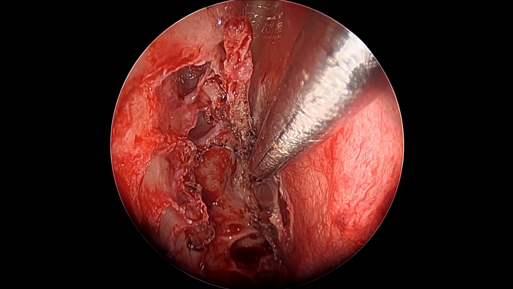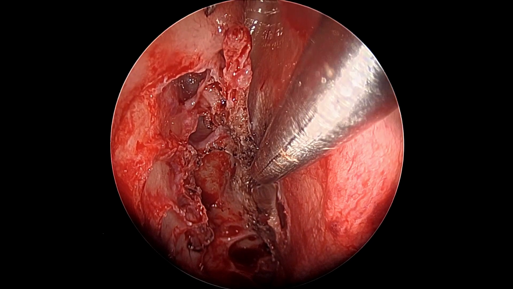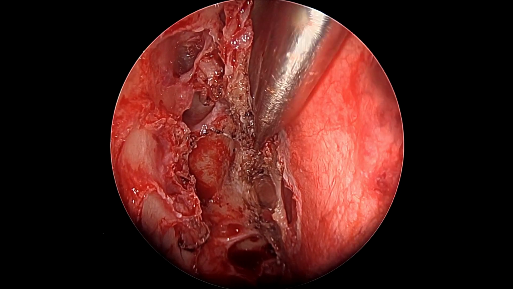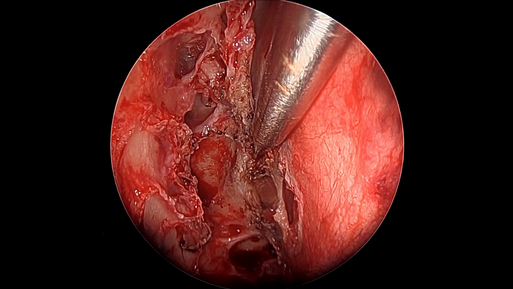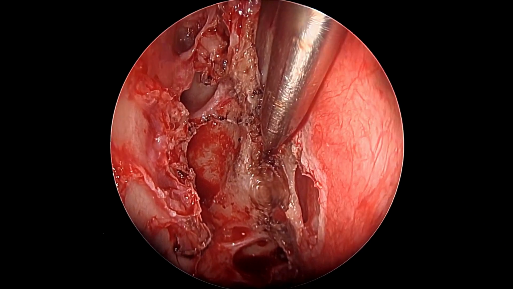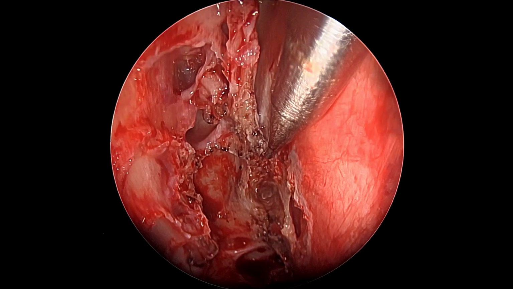This is our navigation probe pointing towards the skull base defect, which sometimes, again, like I said, can get obscured when we have been ablating it or coagulating it a lot. We can see here the depression of the dura, and this is the defect that needs to be closed.